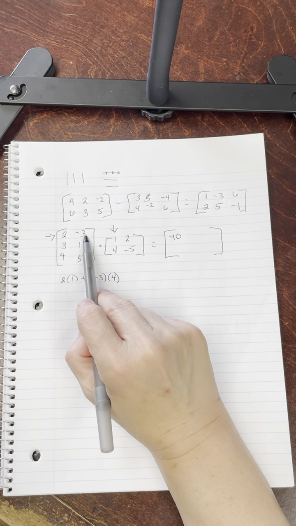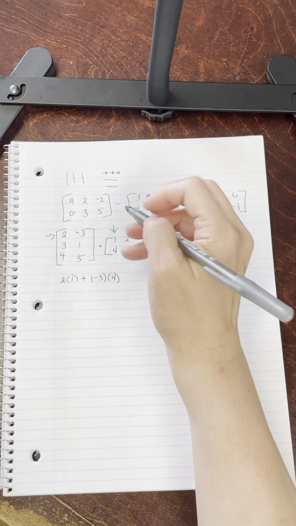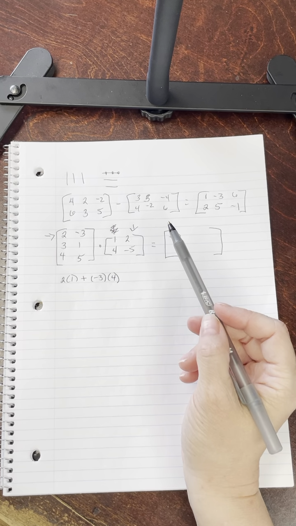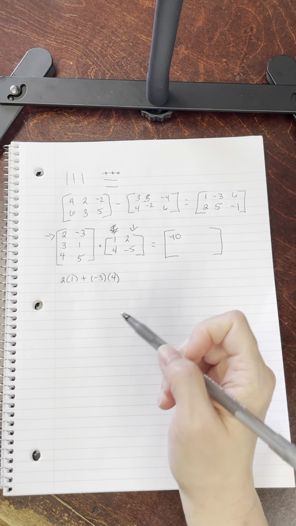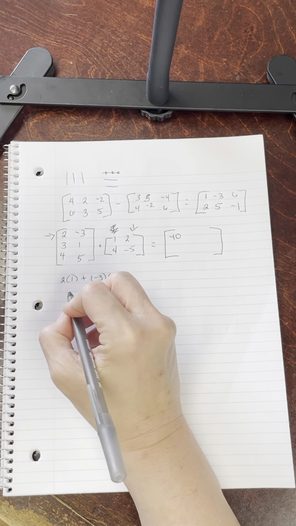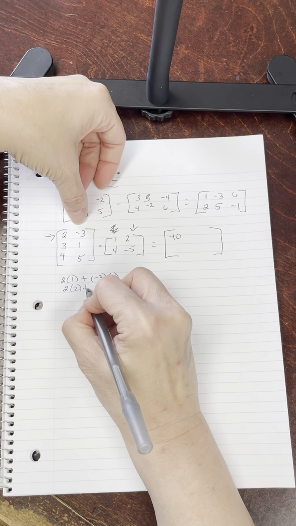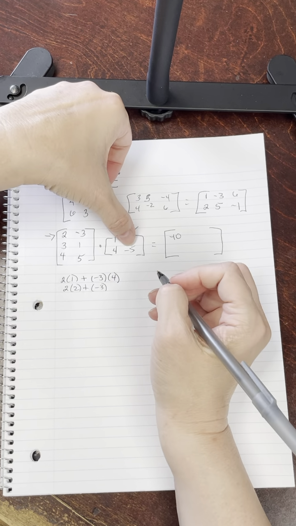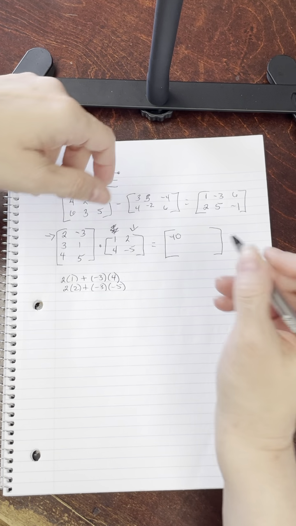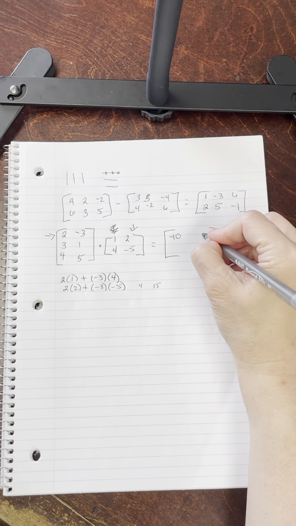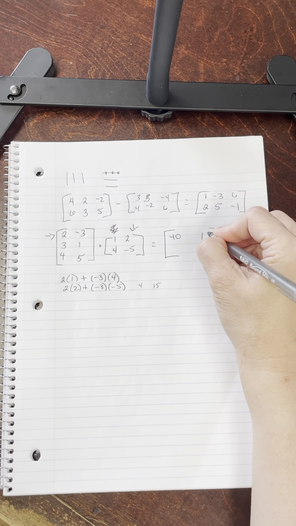Now we're still working on the first row and the second column. And it's easier when I have a pencil and I can move my arrows that way and it keeps me on track. So it's still row 2 times now 2 plus -3 times -5. So that's 4 and 15. So 19 in this spot.